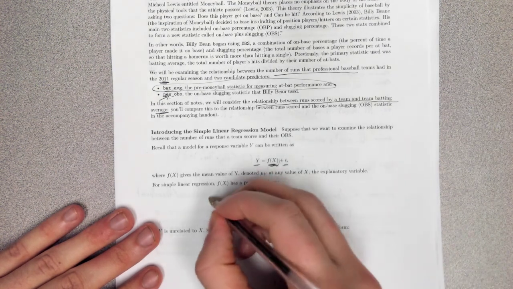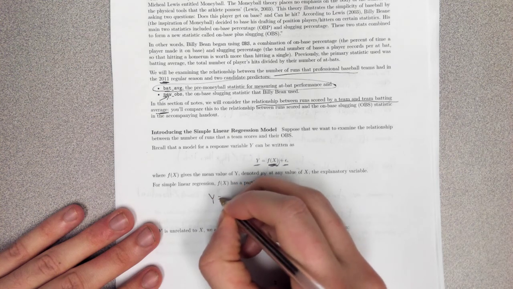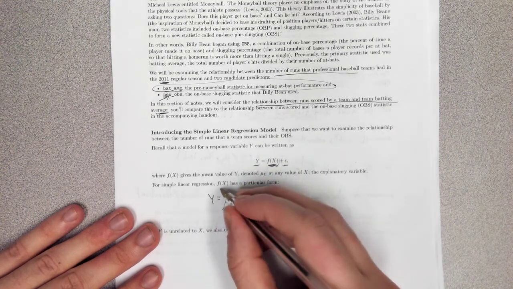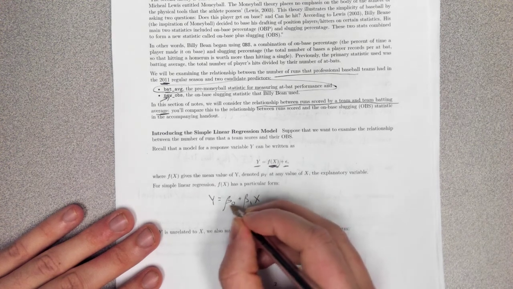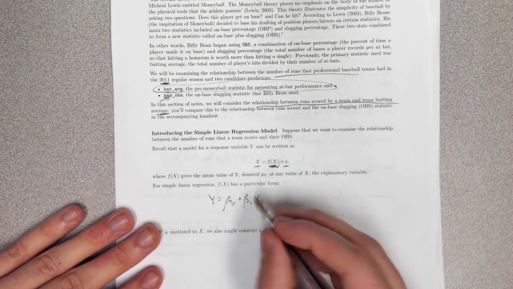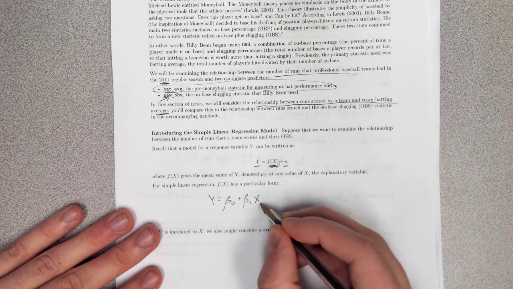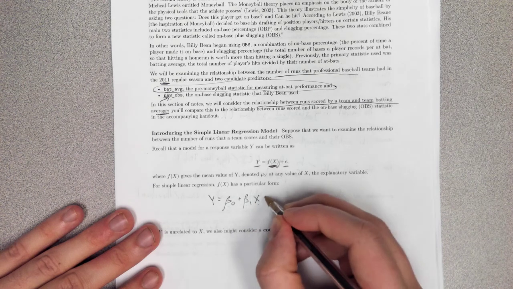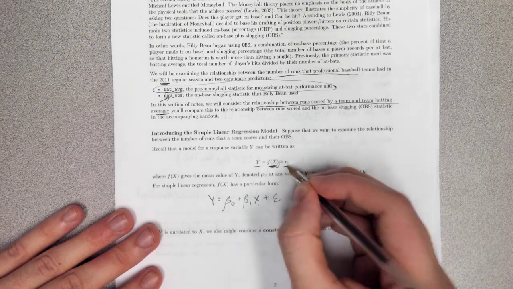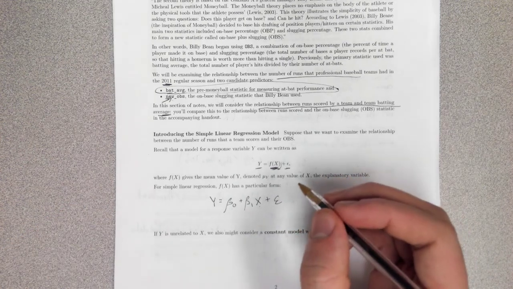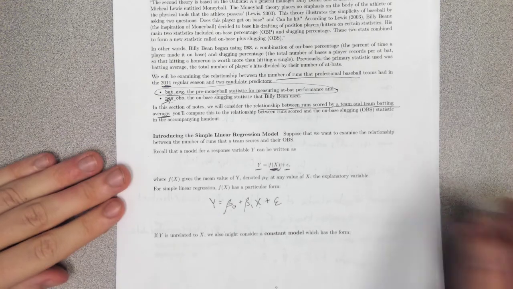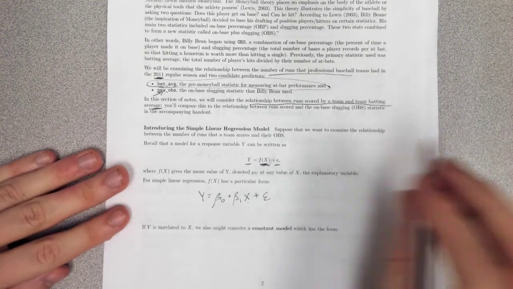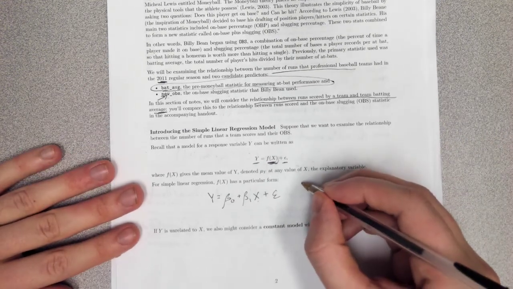In particular, this function of x is going to be some constant term that doesn't have x in it, which is the intercept, plus the slope times that predictor x, and then we're adding in the error at the end, just like we did before.